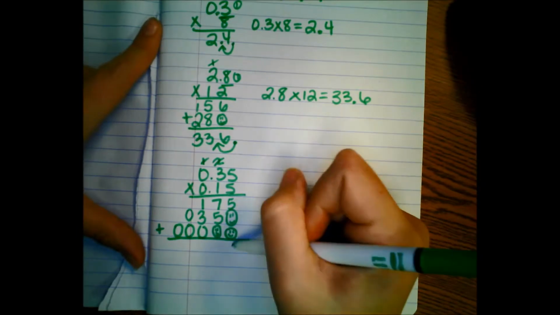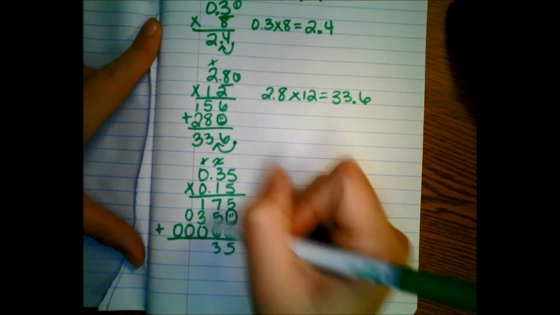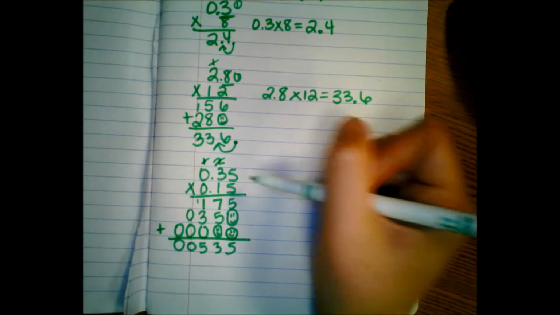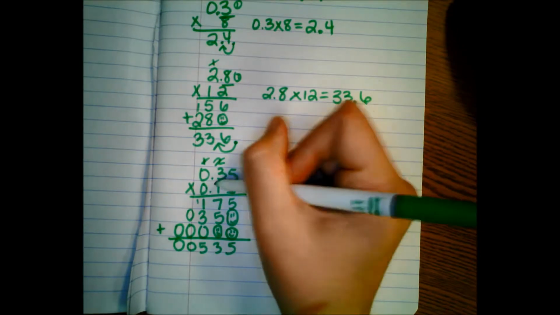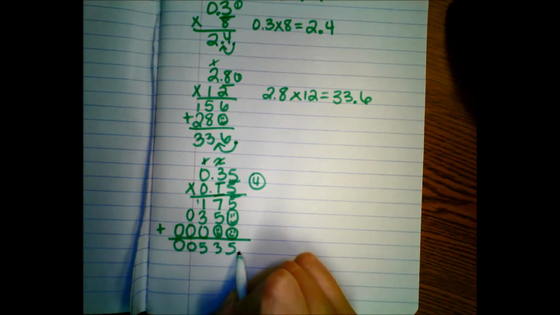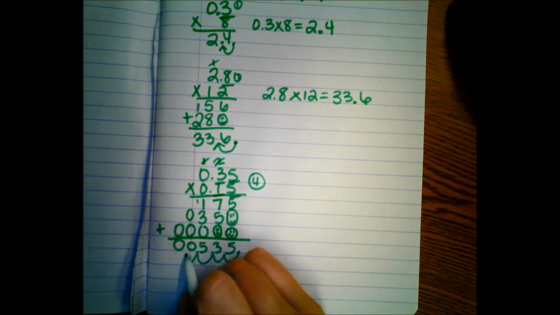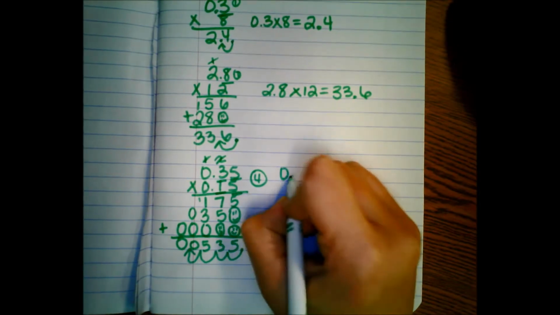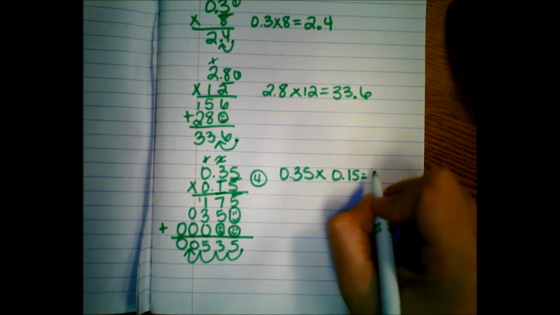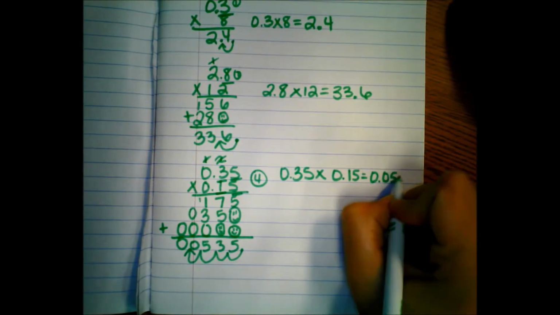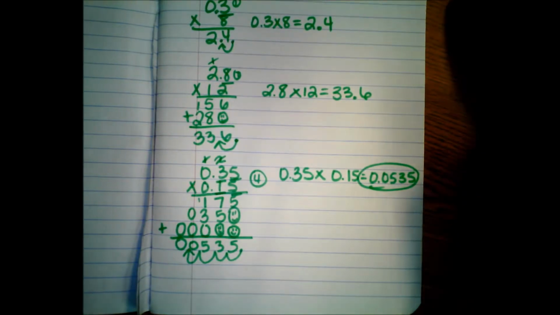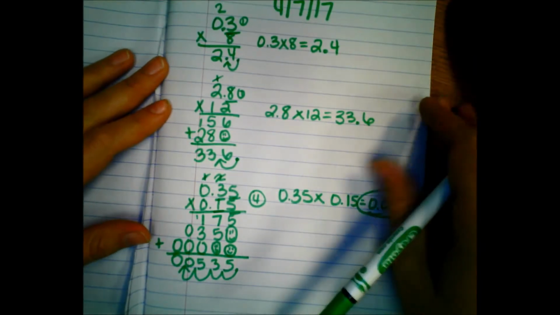All right, let's add this up. There's 5, 13, 5, 0, and 0. Now let's look at the amount of places we've got here. There's 1, 2, 3, 4 total decimal places. So here we go. 1, 2, 3, 4. So the product of 35 hundredths times 15 hundredths is 0.0535. All right, so let's move on. This is all multiplying decimals.